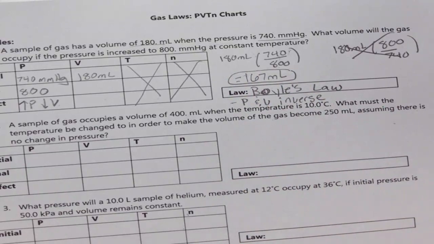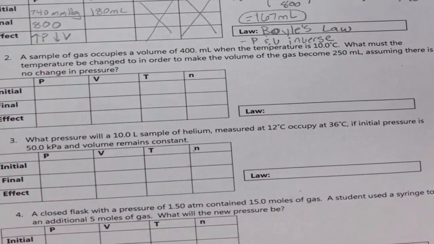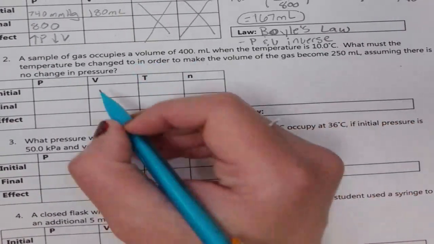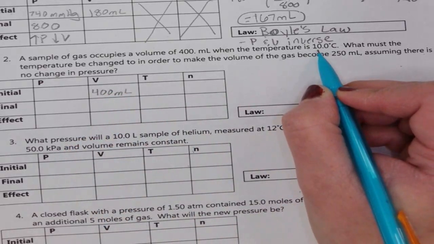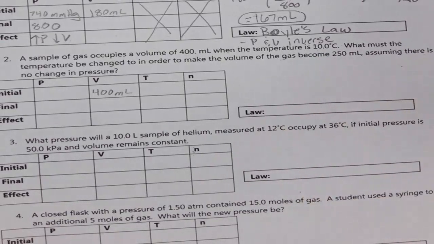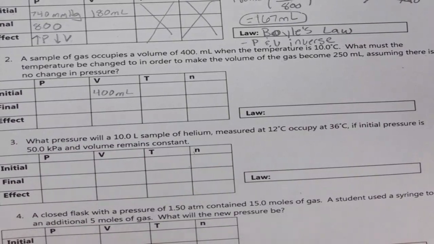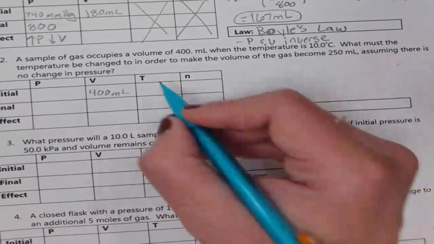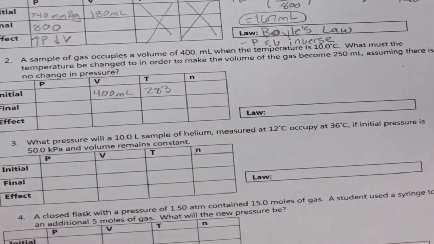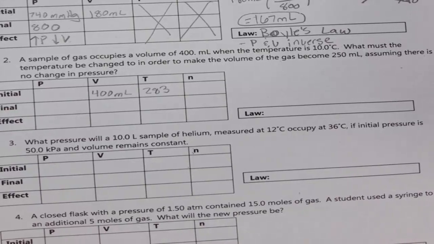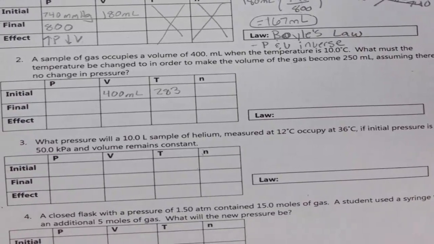So let's look at our next example. In my next example, I have a sample that occupies a volume of 400 milliliters when the temperature is 10 degrees Celsius. Now, remember when we are dealing with gas laws, we have to convert temperature into Kelvin. So 10 degrees Celsius is 283 Kelvin. And if you're not sure where that temperature came from, you need to go back and watch our video on conversion of temperature from degrees Celsius to Kelvin.